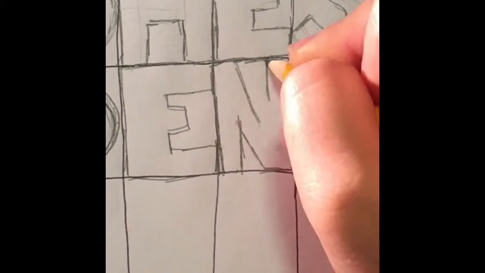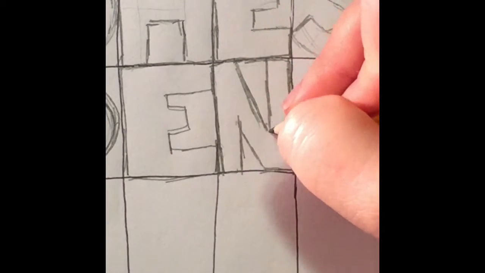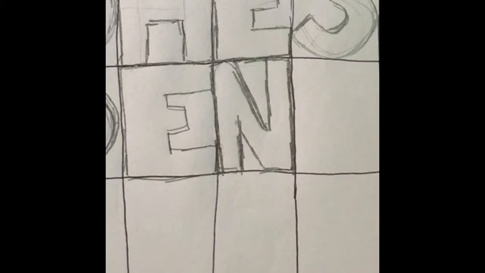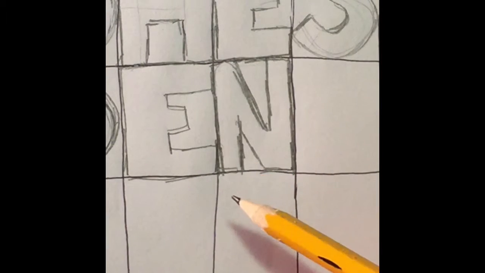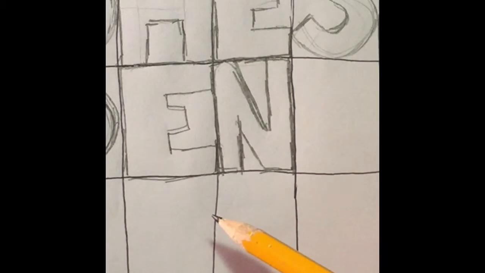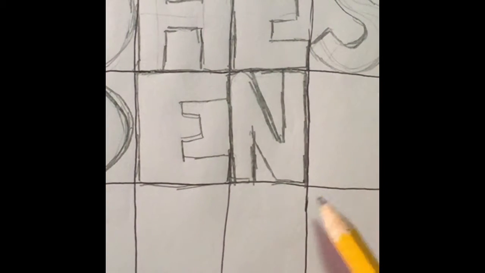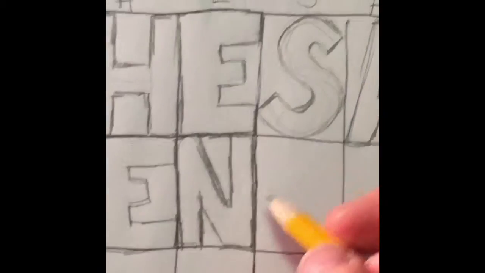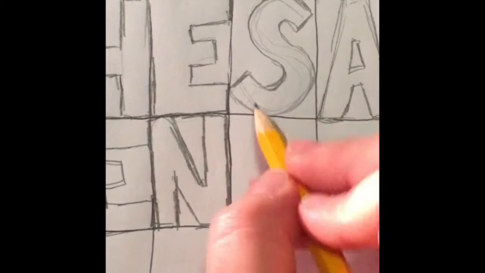Make this flat. Bring this up. Just like that. Now, notice I'm drawing pretty heavy right now, but that's just so you guys can see it. You don't need to draw as heavy as I am. Get your sketch lines in first and then darken them up. Okay, T, really simple.